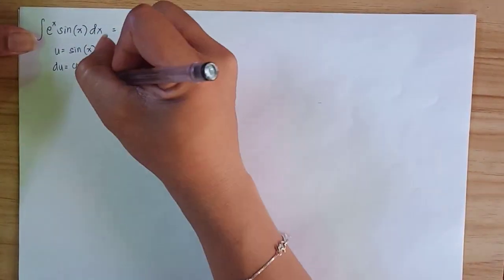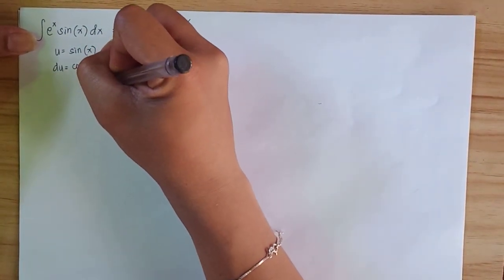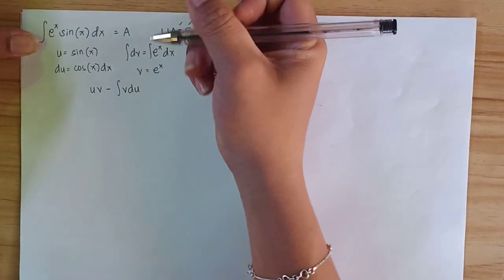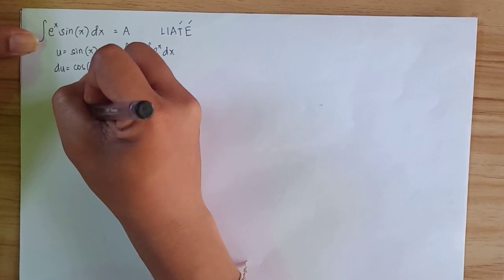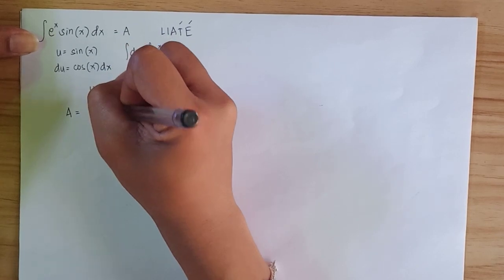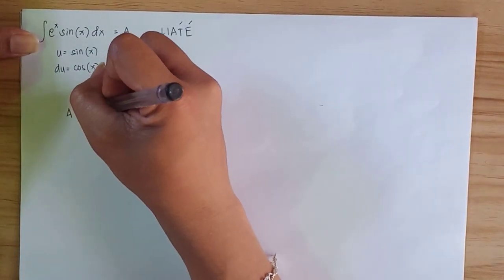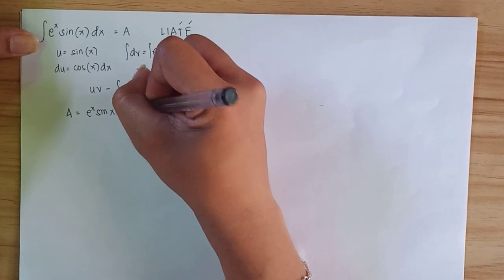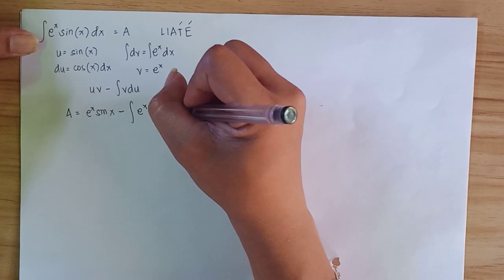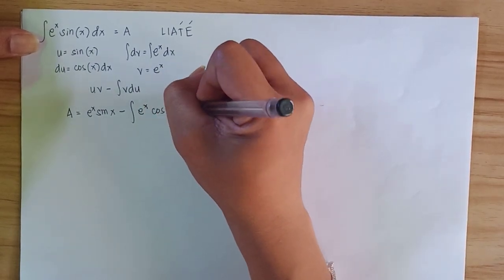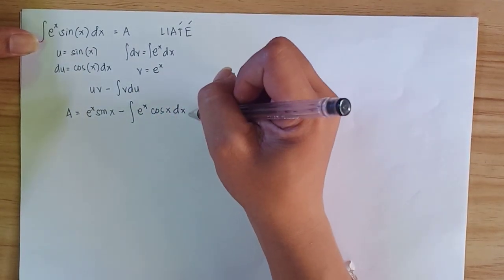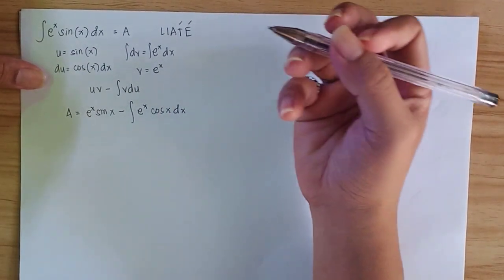Now following your formula, that's uv minus the integral of v du. You will now have a as u is sine of x, then v is e raised to x, minus the integral of v, which is e raised to x, then du is cosine of x dx. Now if you will notice, the second part will also be by parts.